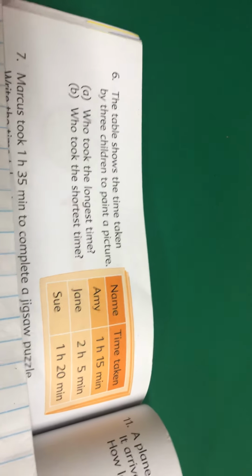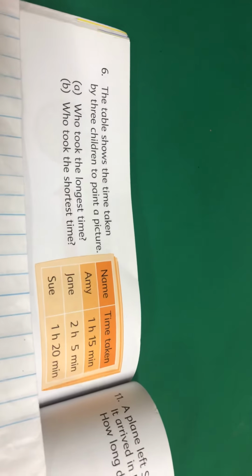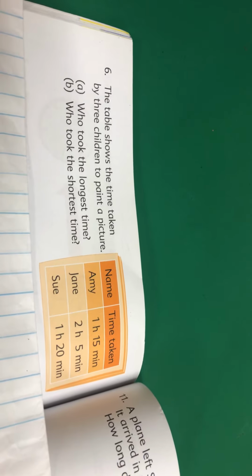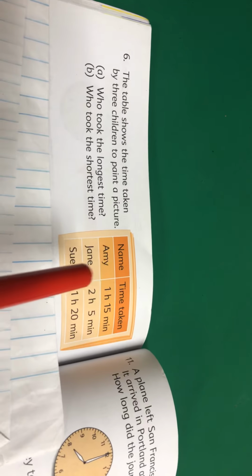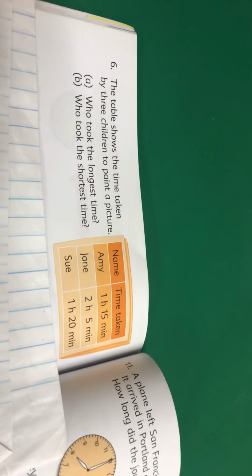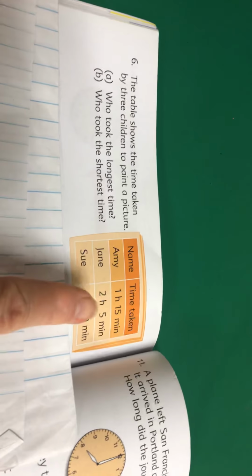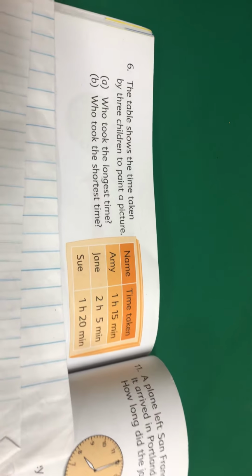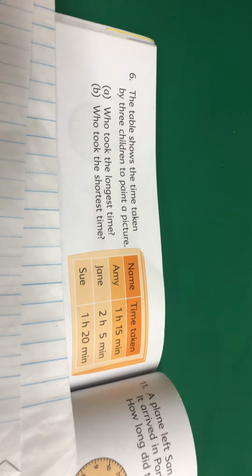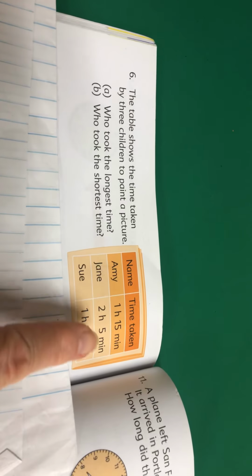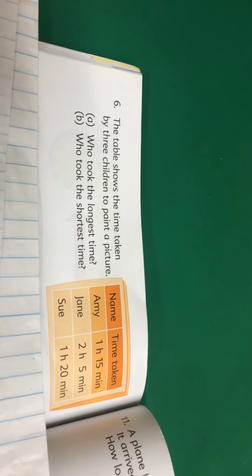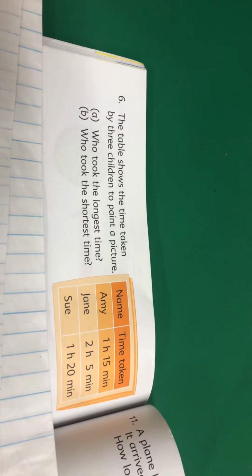The table showed the time taken by 3 children to paint a picture. Who are my 3 children? My 3 children are Amy, Jane, and Sue. Who took the longest to paint the picture? Well, you got to look at the times taken. The longest time is the biggest amount, or the 2 hours and 5 minutes. So Jane took the longest amount of time at 2 hours and 5 minutes.